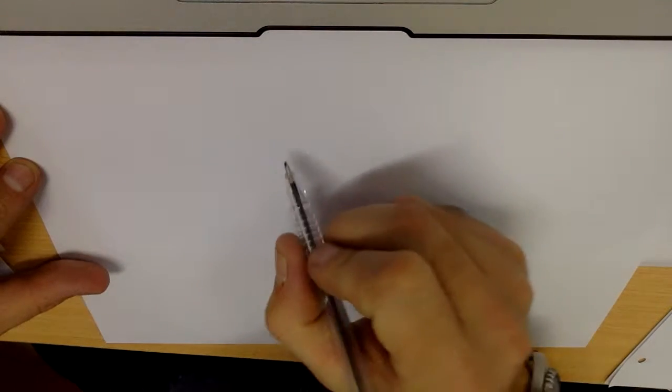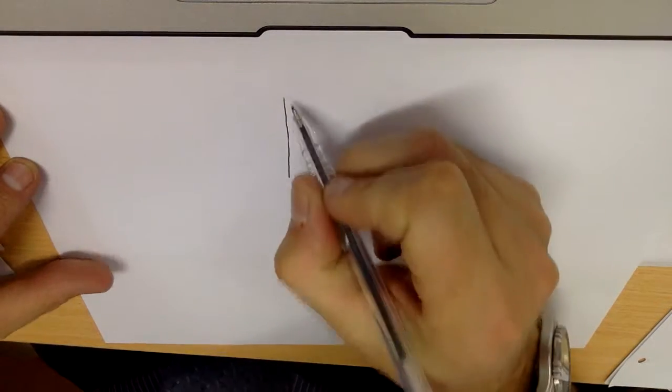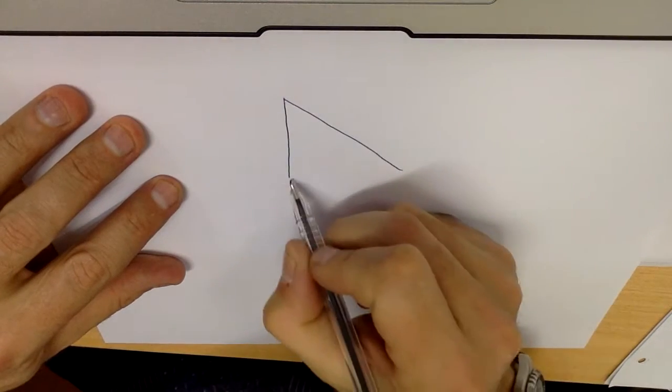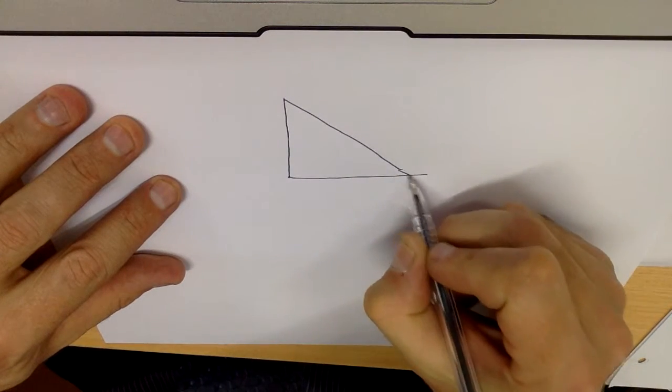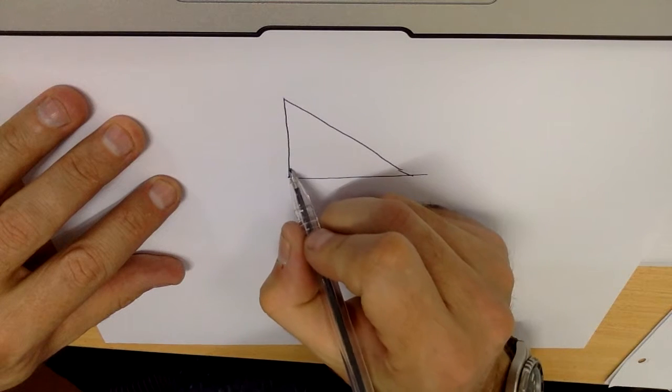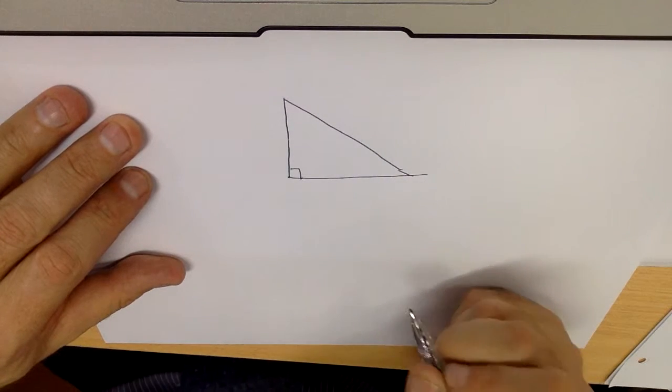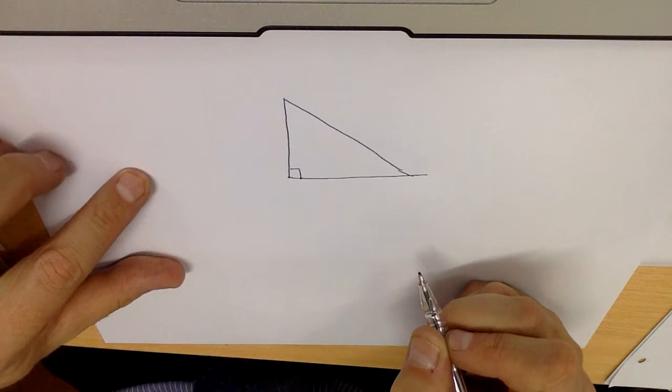Let's have a go. We're going to find the length of a straight side, not the hypotenuse of a triangle. So here we go, here's my triangle. Remember that Pythagoras only works with right angled triangles. So there's my symbol for the right angled triangle.